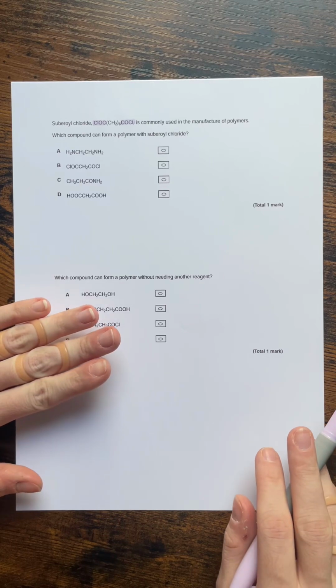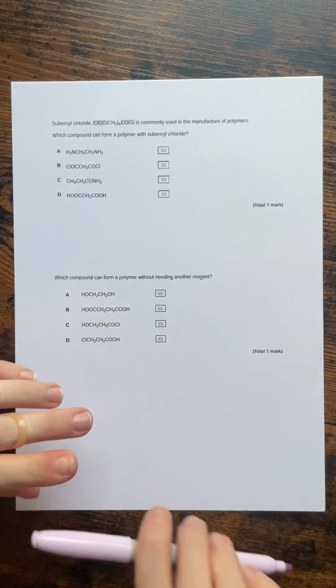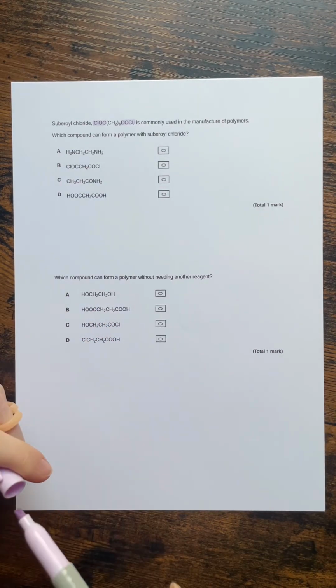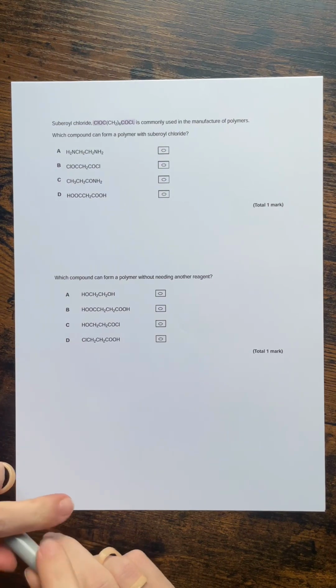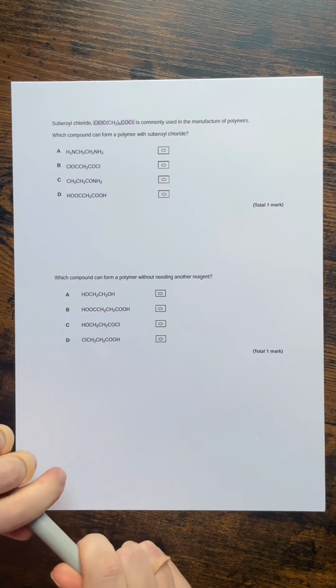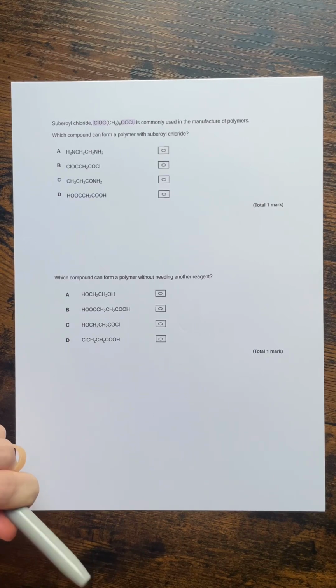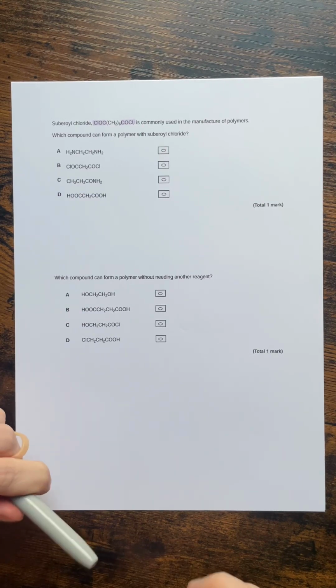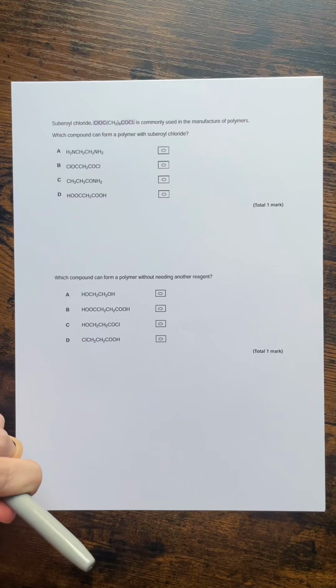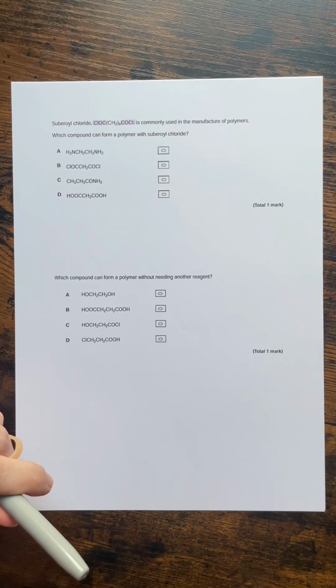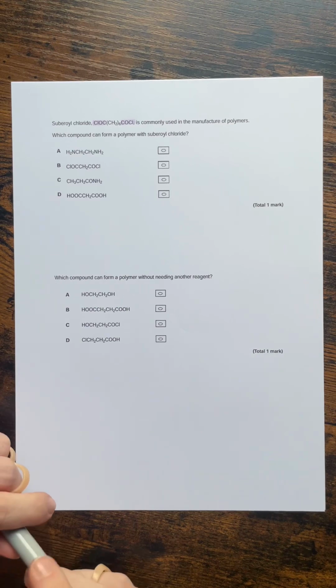Not a lot of students are aware initially that an acyl chloride can be used to make condensation polymers in place of a carboxylic acid. It's the C double bond O that is the really important component of the carboxylic acid group. The OH part of the COOH group comes off and is used in the formation of the second product, which is water.